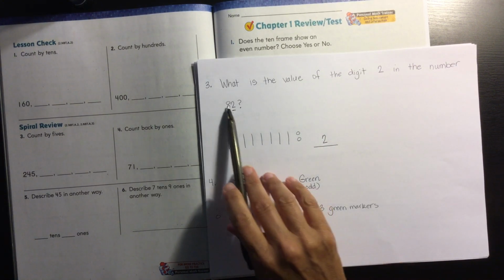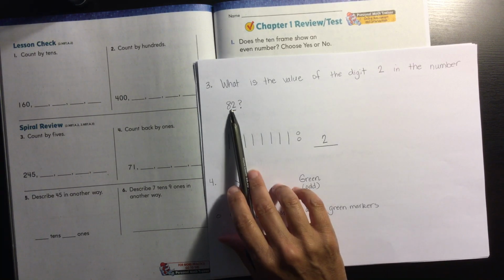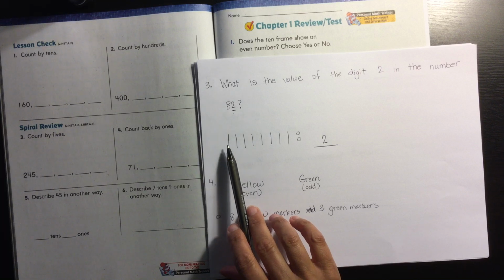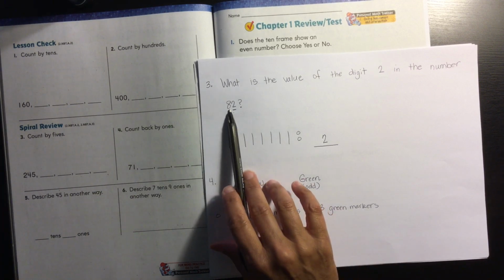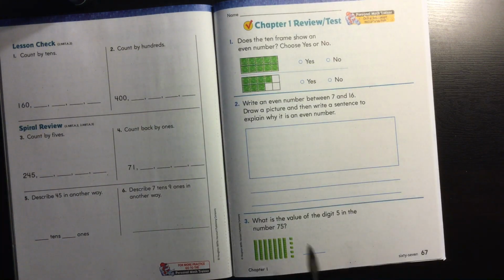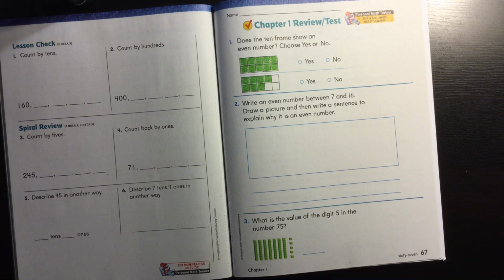And just a reminder, if we wanted to find the value of the 8, we know the 8 is in the 10's place, and we would count the 10's by 10. 10, 20, 30, 40, 50, 60, 70, 80. So the value of the 8 is 80. Go ahead and pause the video, and you decide what the value of the 5 is in 75.